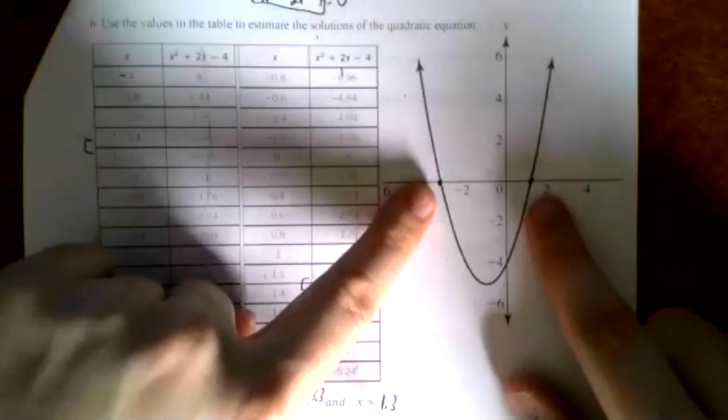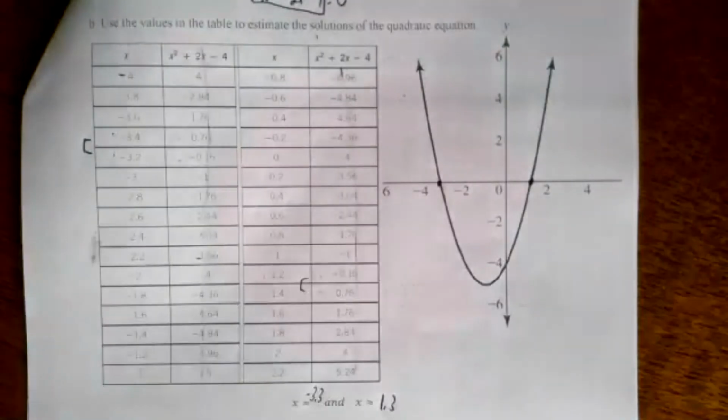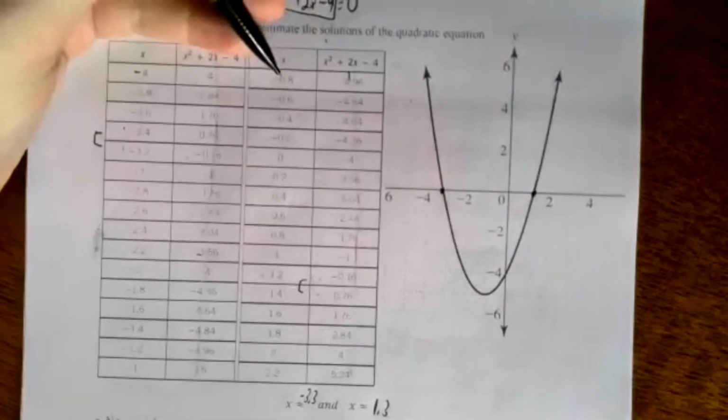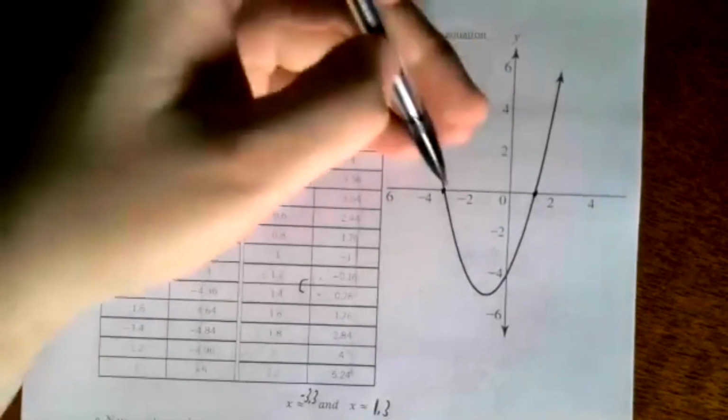So what I can say to compare these is they are the same, right? So my zeros on the graph correspond to the zeros in my table. And that makes sense. When I plug in my value for x, I get a 0 value, right?